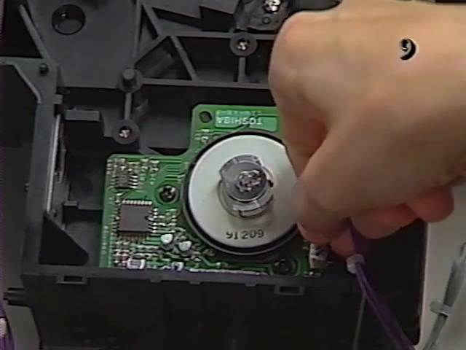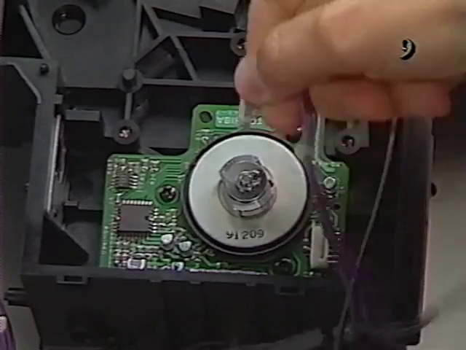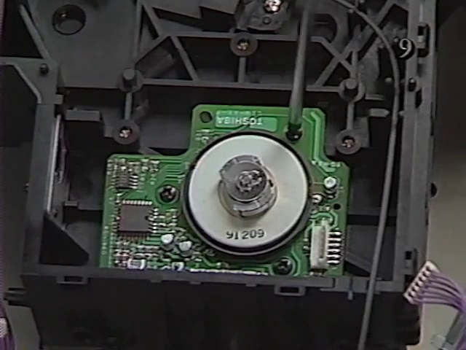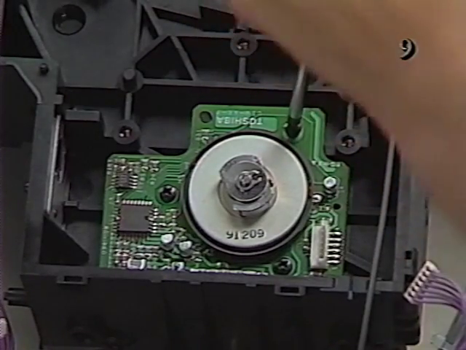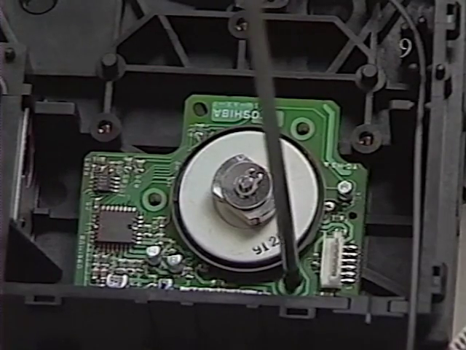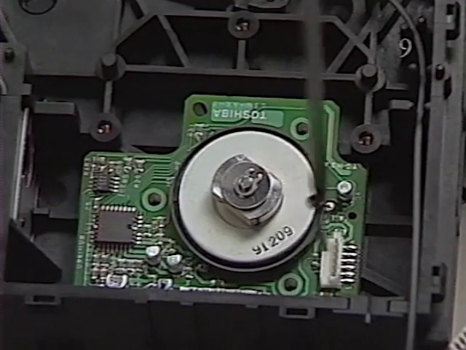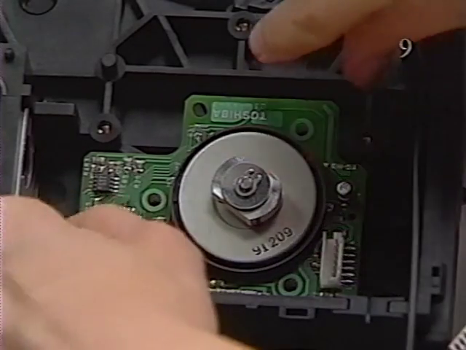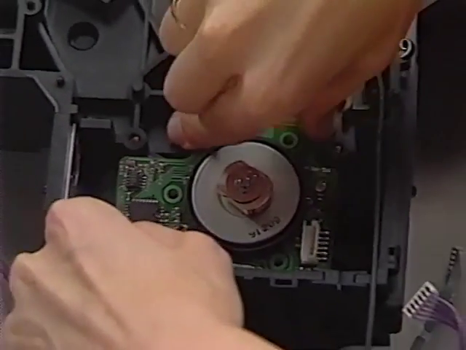Next, disconnect connector J301 from the scanner assembly PCB. Remove the 3 long black screws that secure the scanner assembly to the printer chassis. Finally, carefully lift the scanner assembly out of the printer.